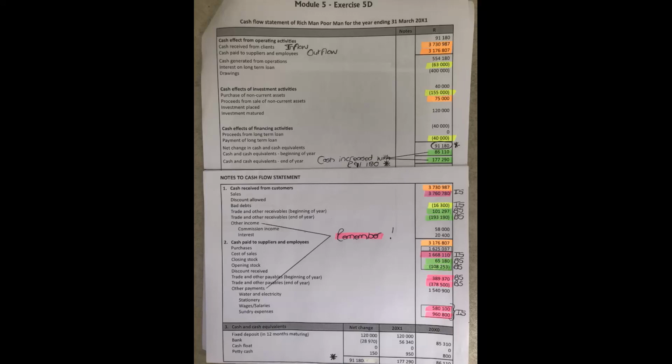What was it at the beginning of the year? At the beginning of the year, the loan was 300,000. At the end of the year, it was 260,000, which means that we have paid back 40,000 of that long-term loan from CC Bank.